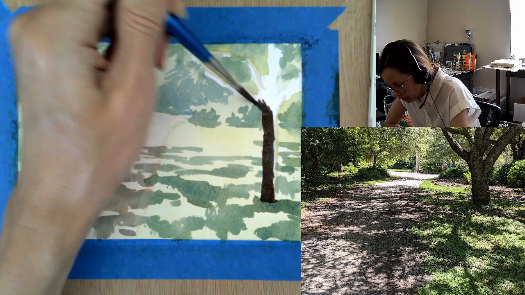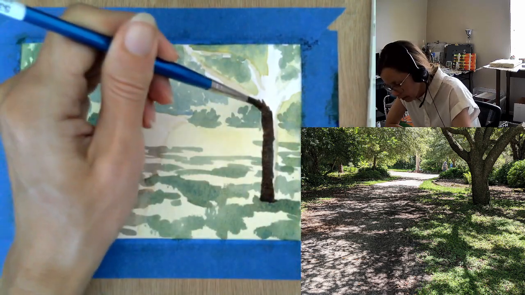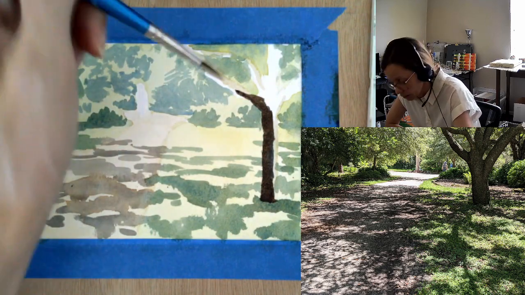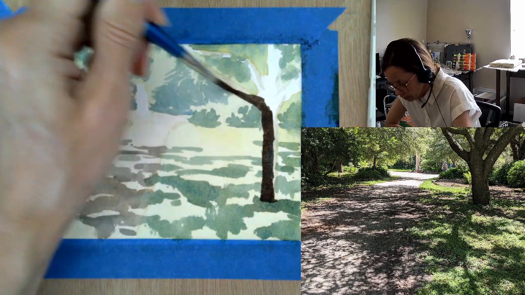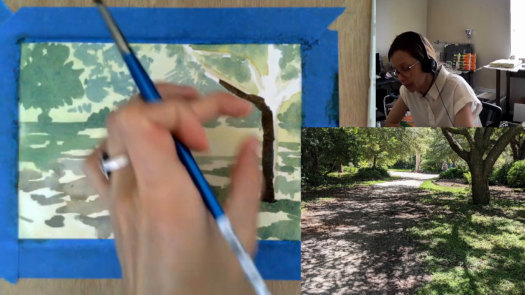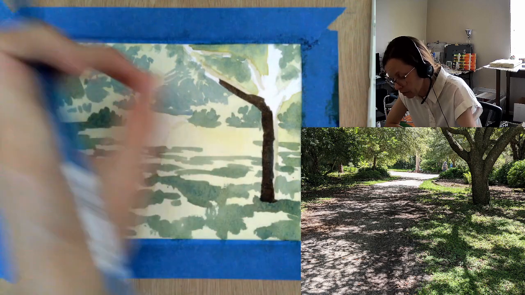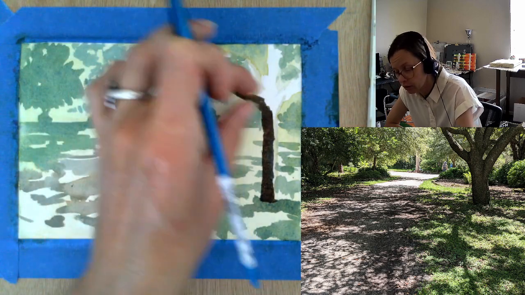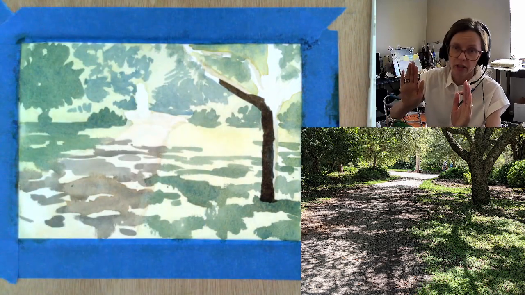Okay, curving. Add that limb in. Limbs will get thinner. They will taper as they go out. So you don't want this part of the limb wider than this part. If it looks about the same, it works.